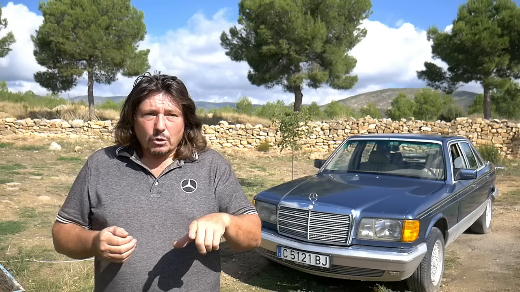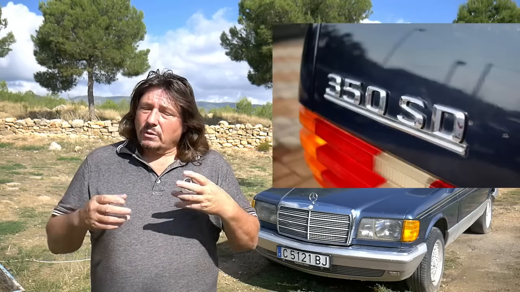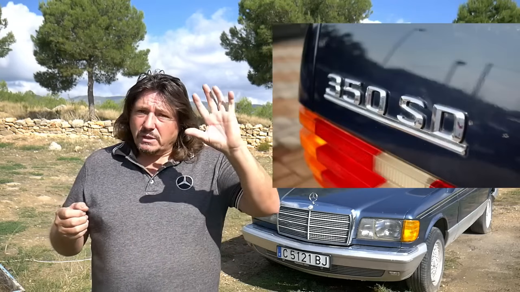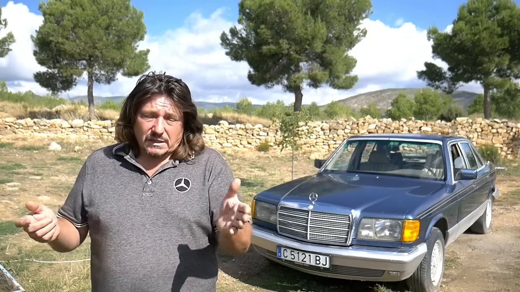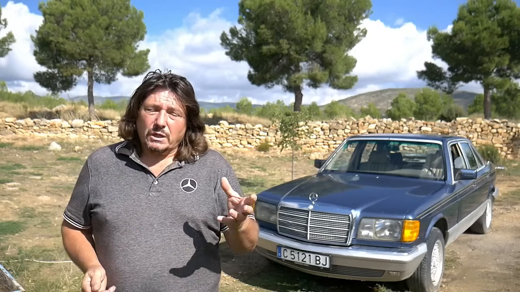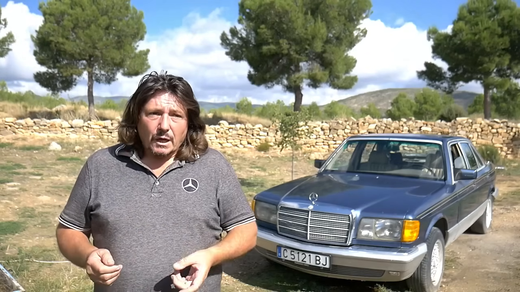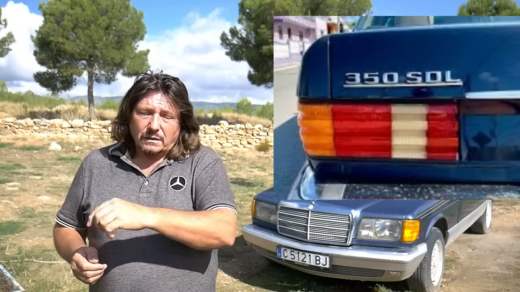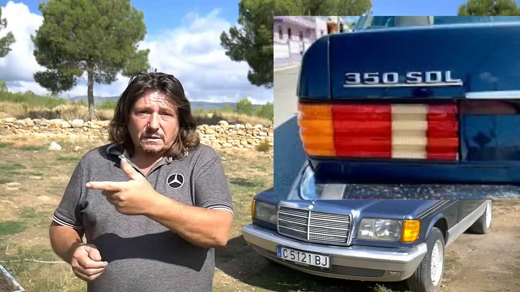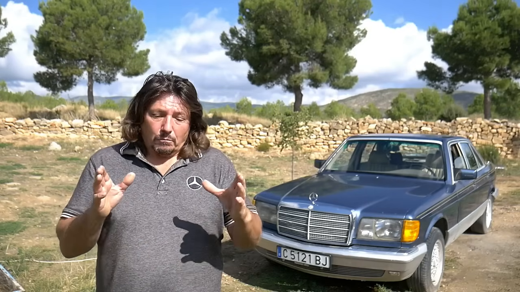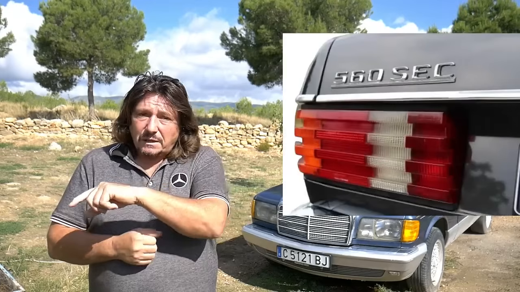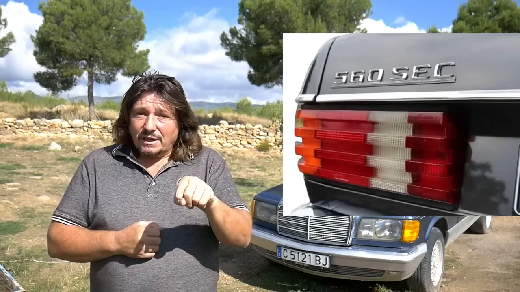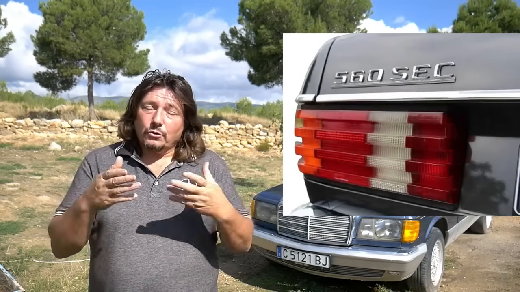You'll find as well a W126 SD. That model has been made exclusively for North America, so it's basically S class S, D diesel. You will find some in the rest of the world, but usually those cars have been exported. You'll find as well the SDL: S class S, D diesel, L longer, same thing, more leg room at the back. And to finish, you'll find the SEC: class S, E injection, C coupe, 2 doors.